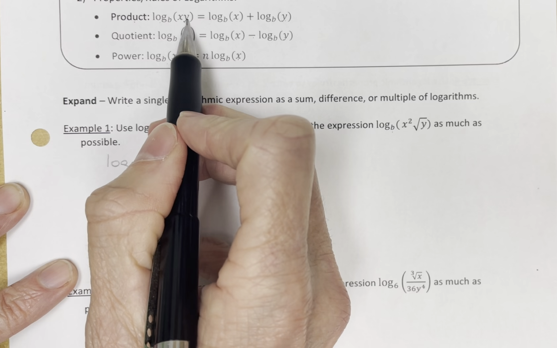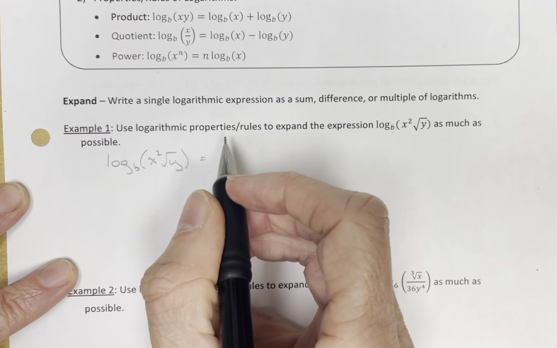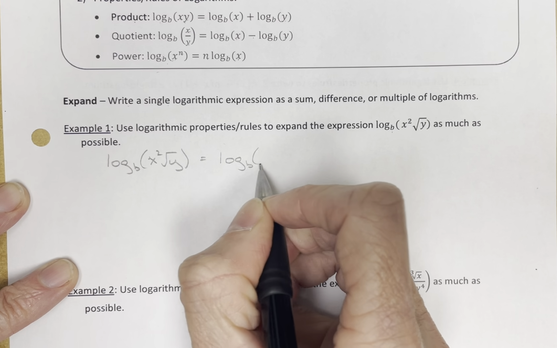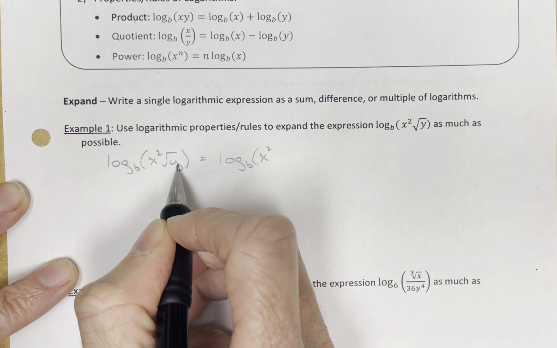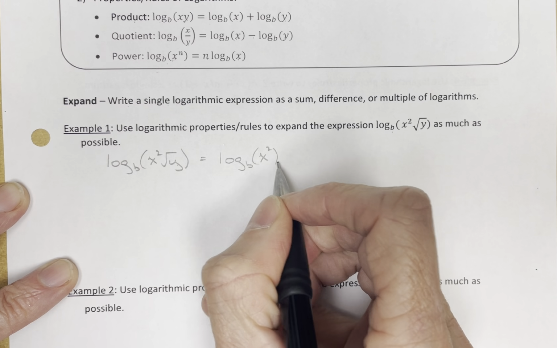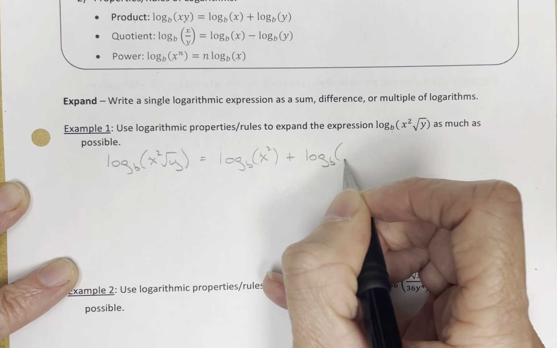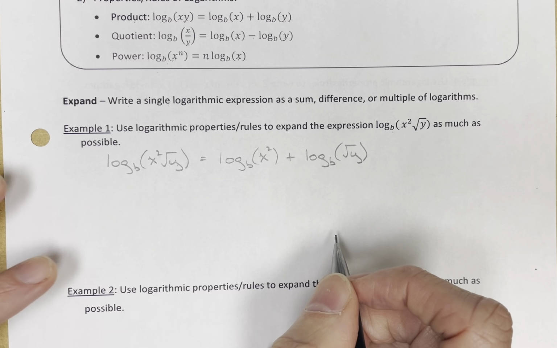The log of a product is equal to the sum of the logs of the factors. So this is the log base b of x squared plus the log base b of the square root of y.